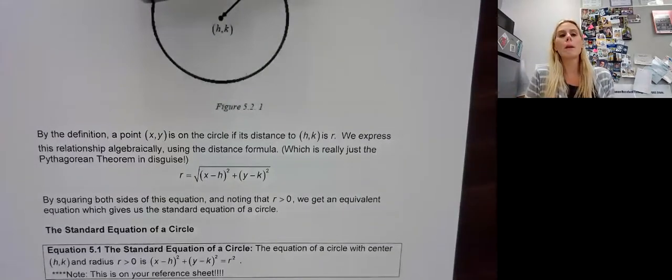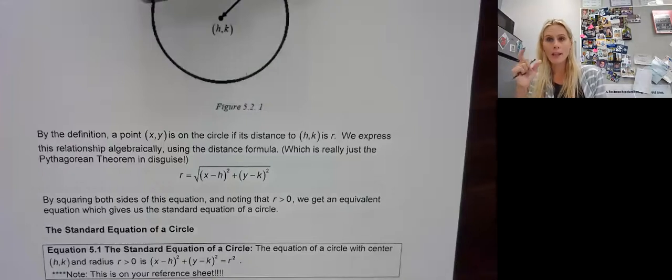So we can express this relationship algebraically using the distance formula, which is really just the Pythagorean theorem, okay? So remember, the Pythagorean theorem is a squared plus b squared equals c squared. C being your hypotenuse, and think of that as your radius, right?